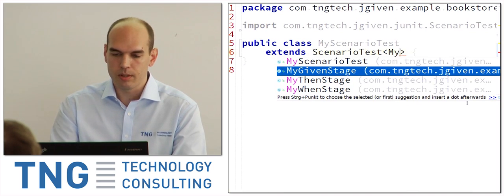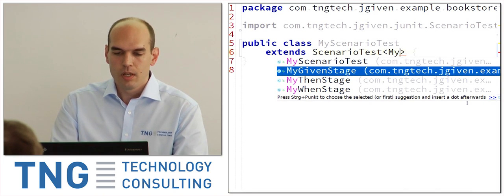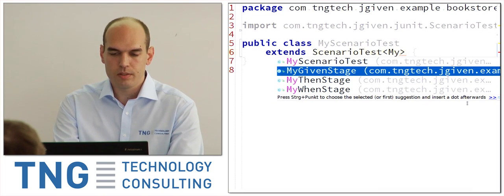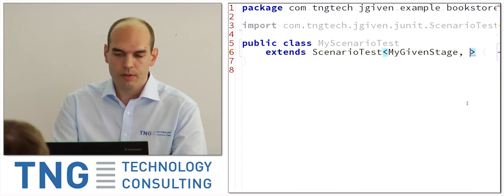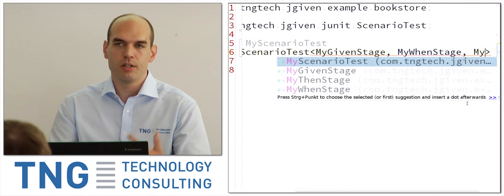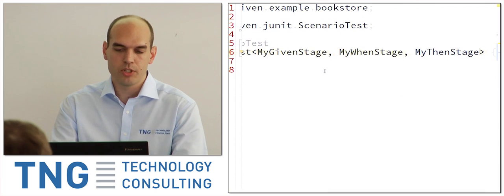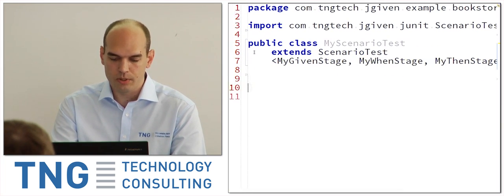And my when stage. And now you just write a standard JUnit test. So you add your test annotation. And the first important thing is the name of the test method is already important because that is already parsed by JGiven to generate the title of the scenario. So you should give it a useful name.